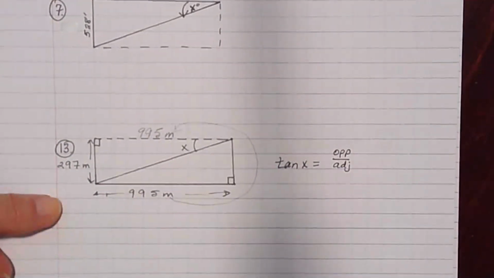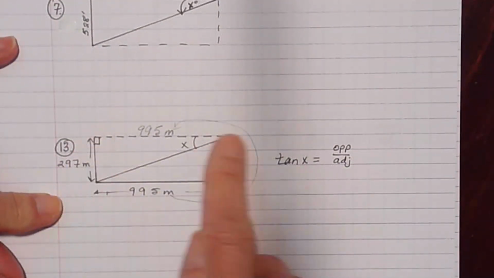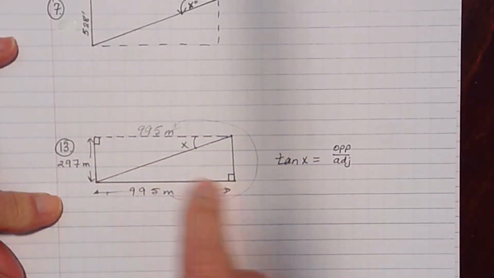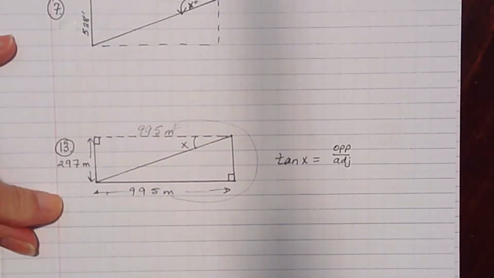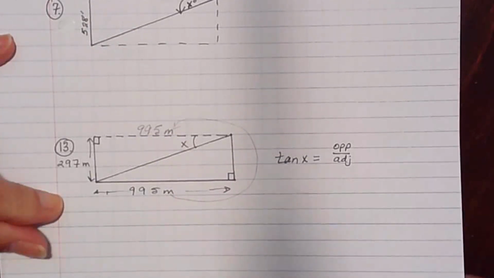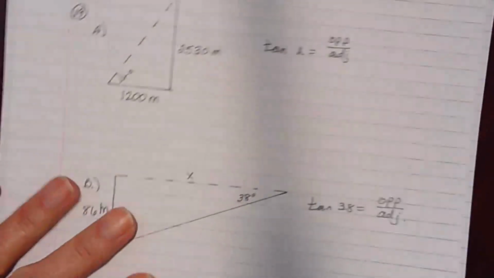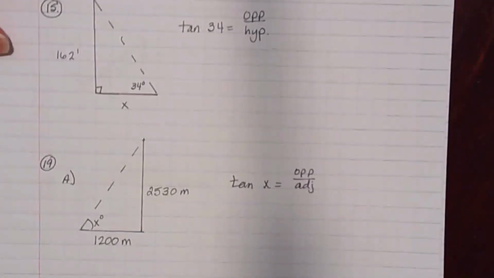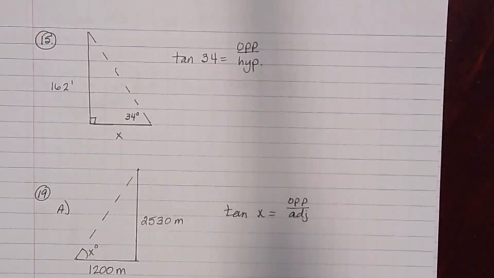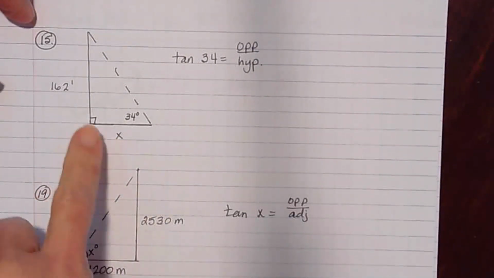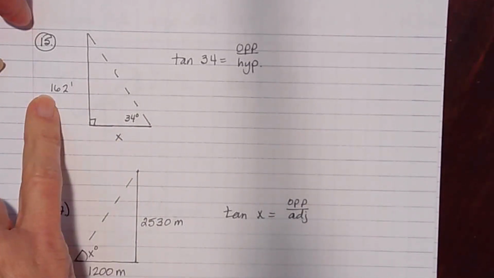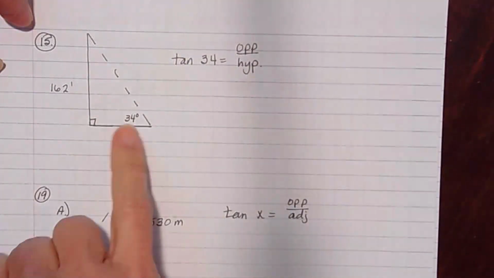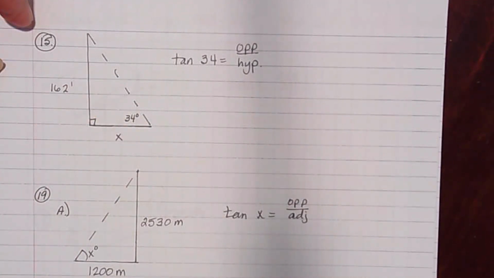Number 13, as you look at the problem in the textbook, don't forget these sides are parallel and congruent, so this 995 is also that 995 up there. It's just not written there. You may want to approach the problem that way. It's up to you. And there's a couple more problems here. Number 15. This one I set up a little bit for you. In this particular problem, you had your 34 degrees here. You don't know this length, and this is 162. So you would take the tangent because we're doing opposite over adjacent.